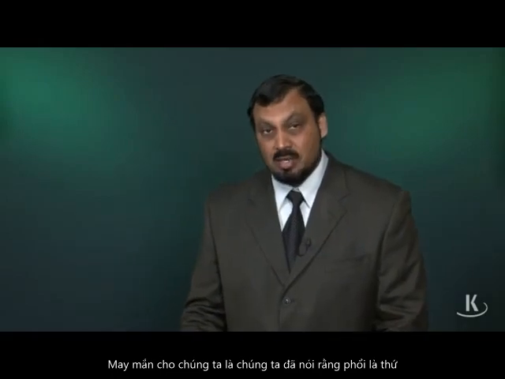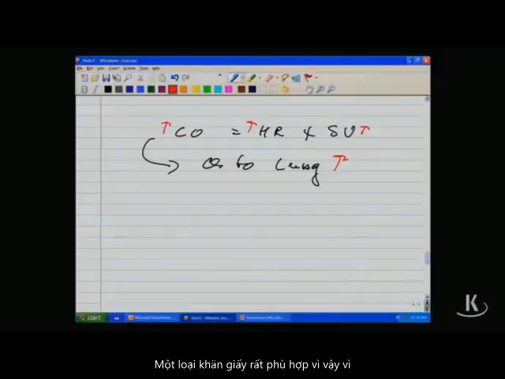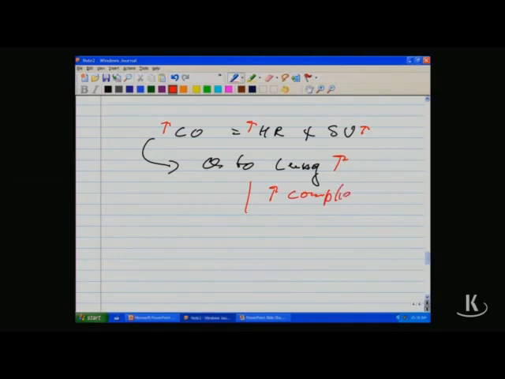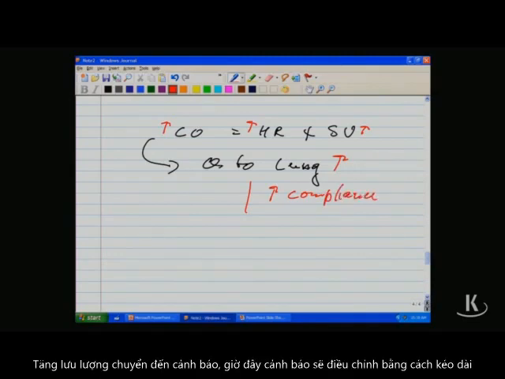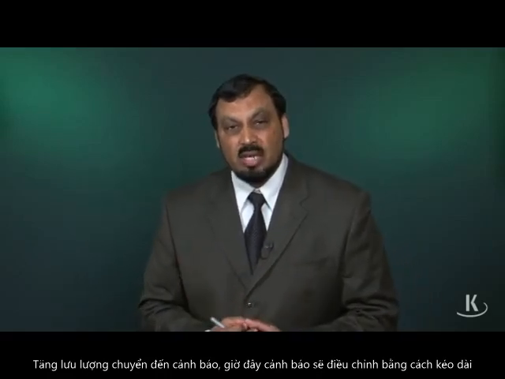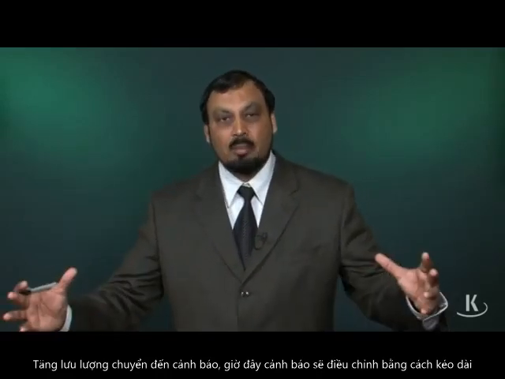But luckily for us, we said that the lung is what? A very compliant tissue. So because of the increased compliance in the lung, being very compliant, the increased flow going to the lung will now be accommodated. By stretching, it will accommodate.